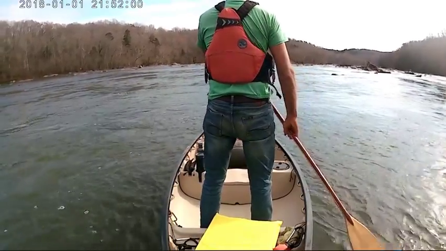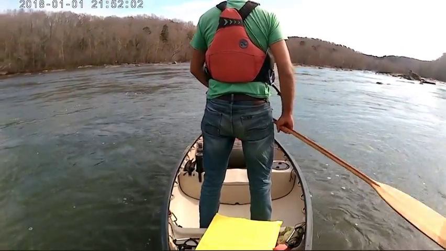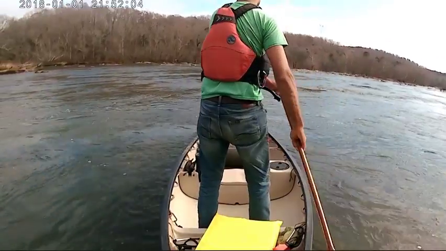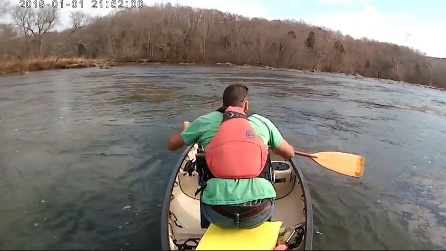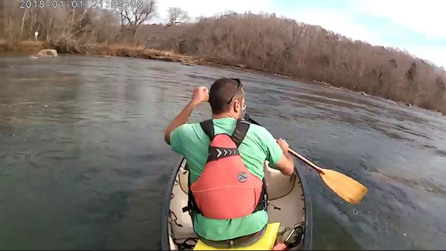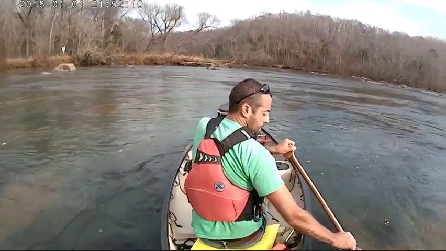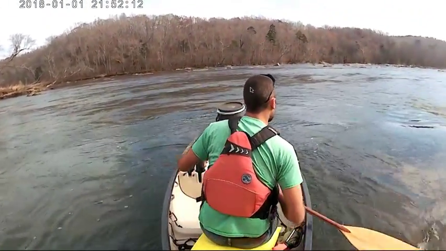And if you want to stand up in the canoe, just make sure you're in it. Oh, I sat down really quickly. I don't think I saw this rock right here. I would not want to fall out.